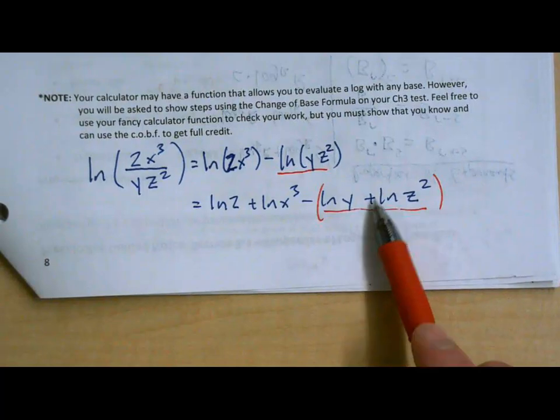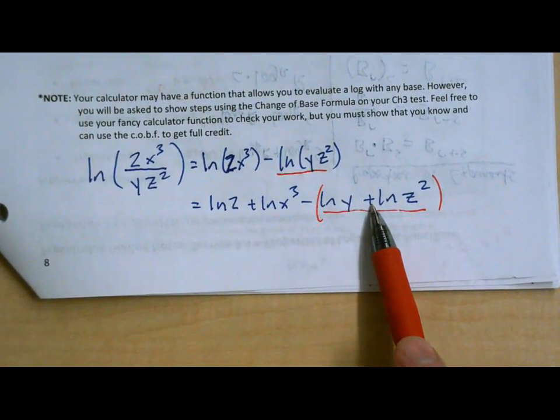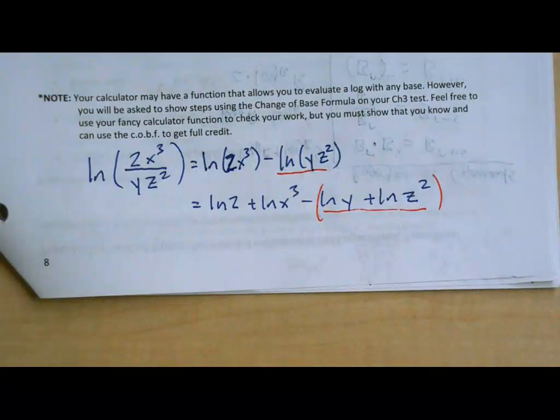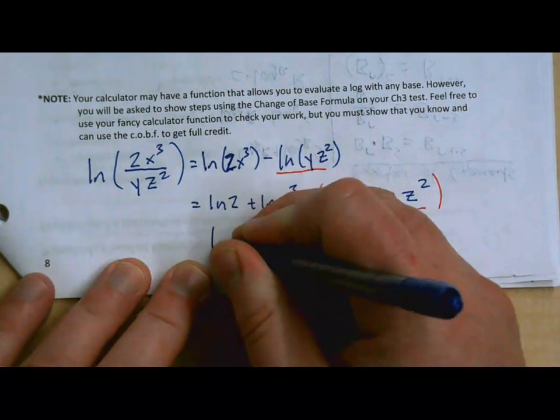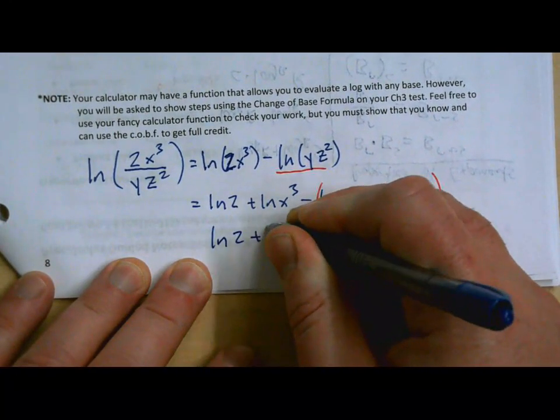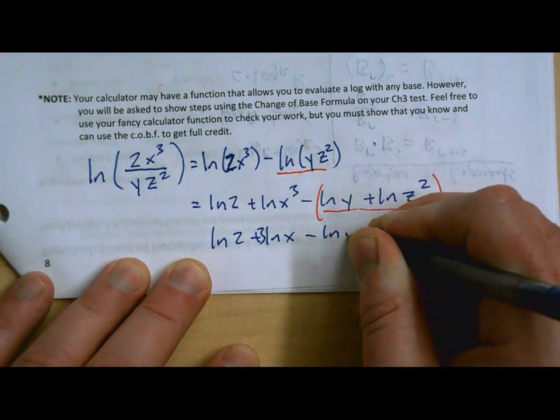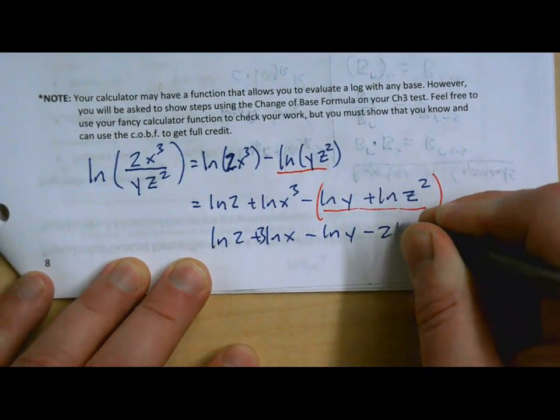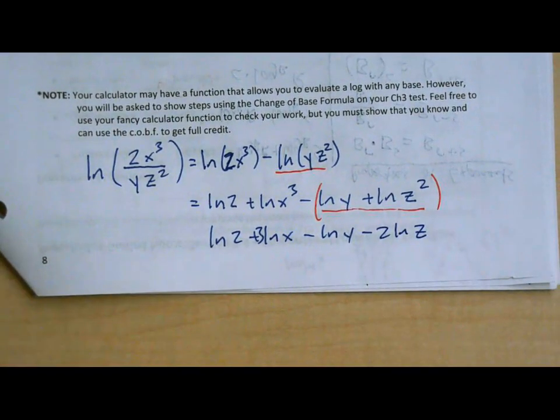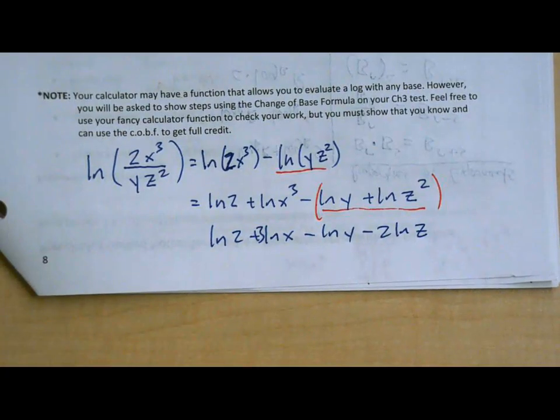Yeah, so my final answer, I would probably write that as a minus, and then I'd also get rid of the exponents, everything. So final answer: natural log of 2 plus 3 times natural log of x minus ln y, and then minus 2 ln z. Is that what you guys were able to come up with?